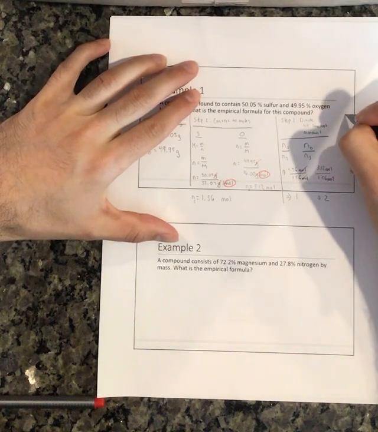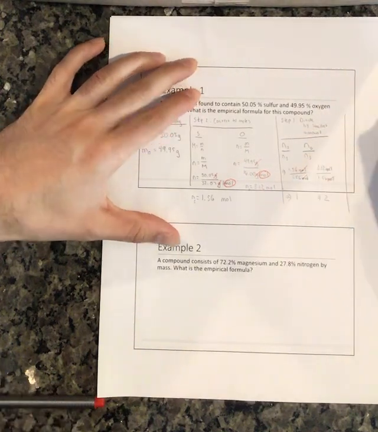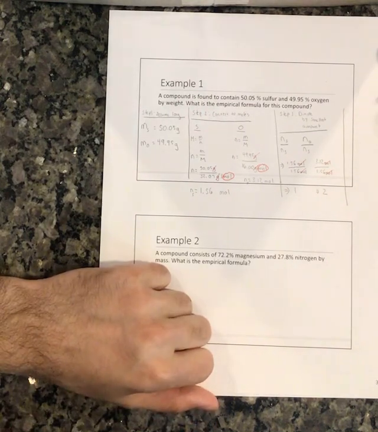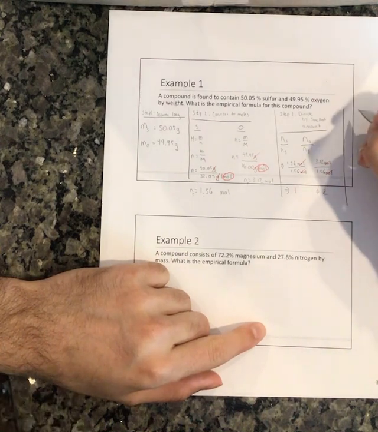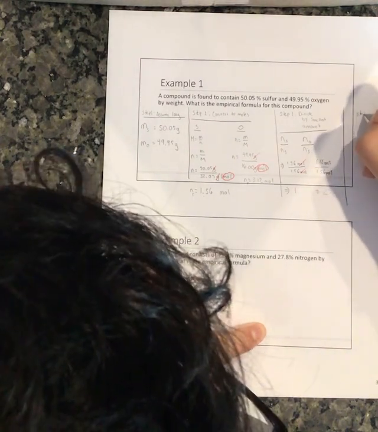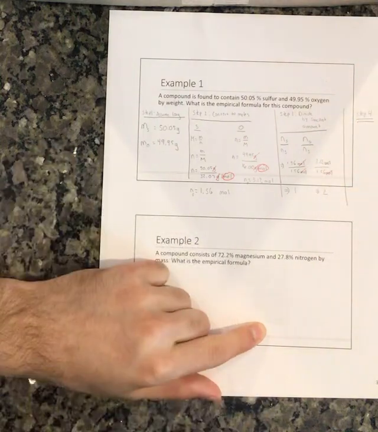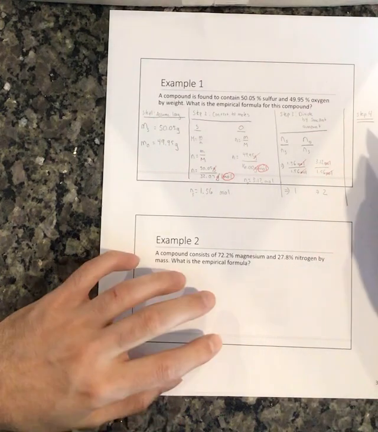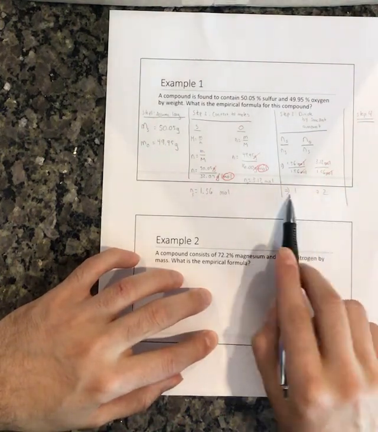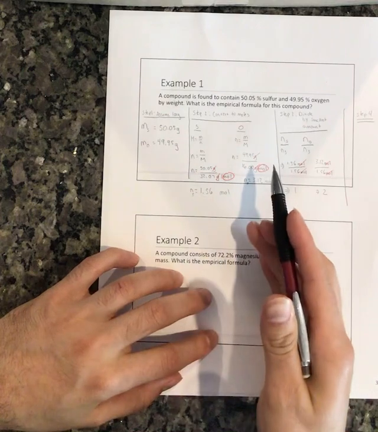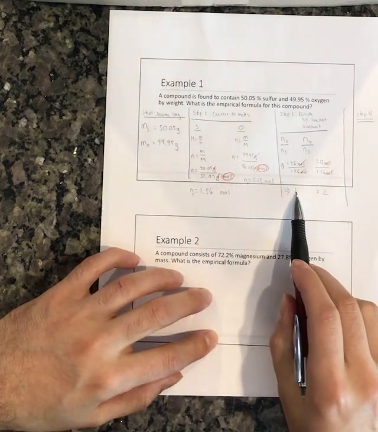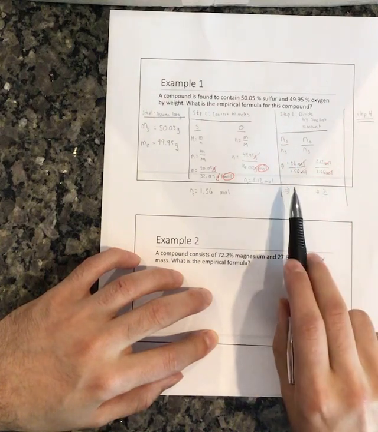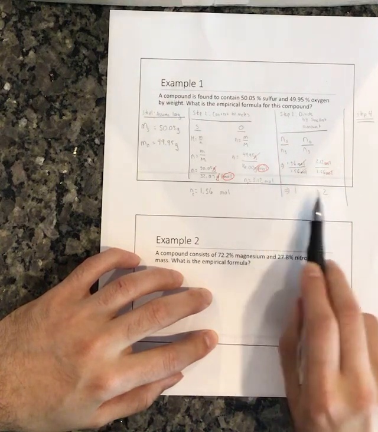So the third step, or fourth step, sorry. Okay, the fourth step is to put everything together. So step 4 is where we complete it. What this means is we have a 1-to-2 ratio. So for every sulfur, we have 2 oxygens, because sulfur came out to 1 and oxygen came out to 2. So we have a 1-to-2 ratio between sulfur and oxygen.